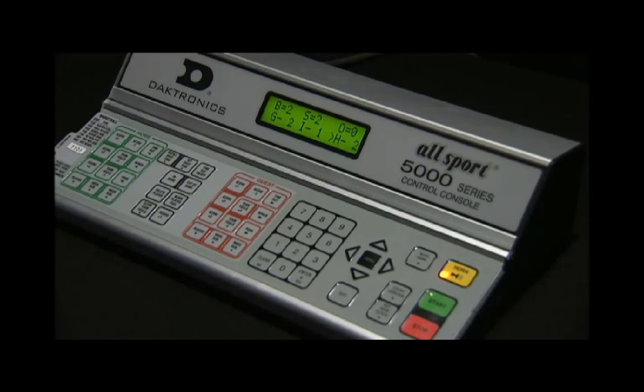Some keys are labeled +1, +2, or +3. By pressing one of these keys once, the corresponding field on the scoreboard, such as score or period, increments or increases by the amount printed on the key. A key with 1 minus decreases by 1.